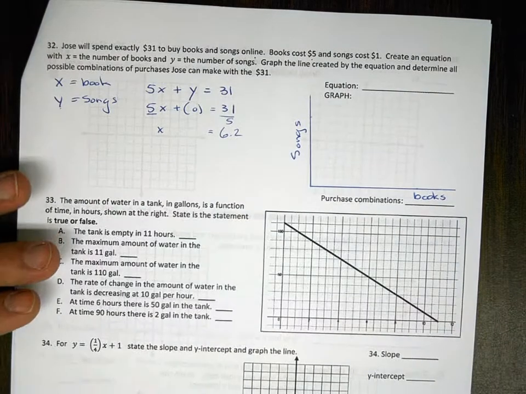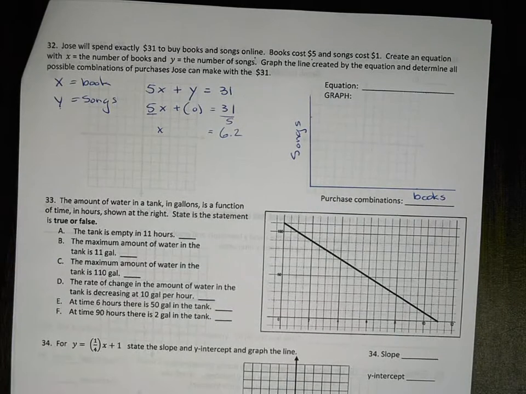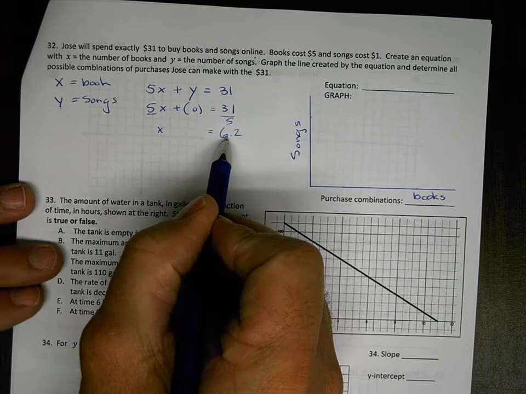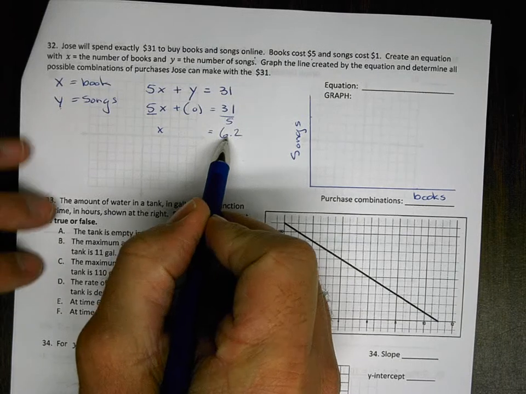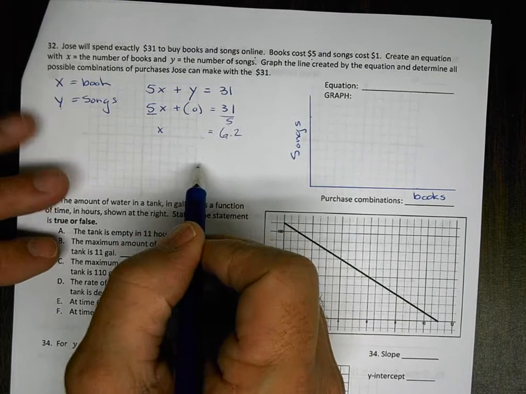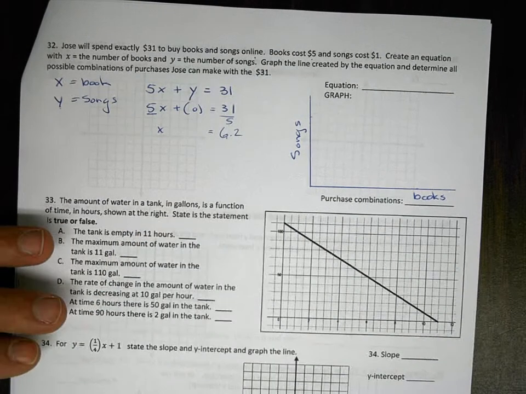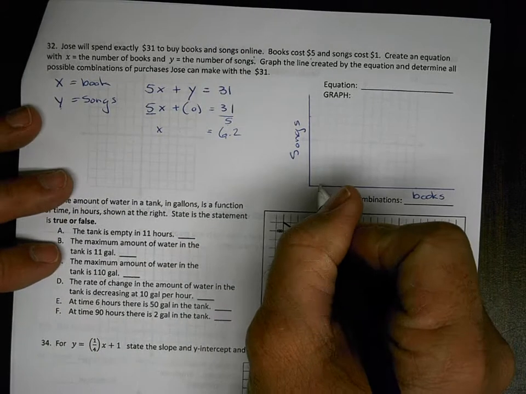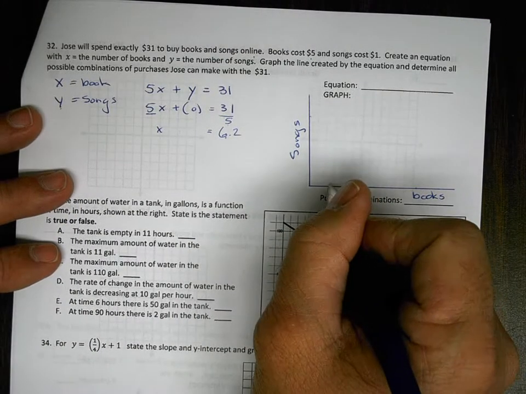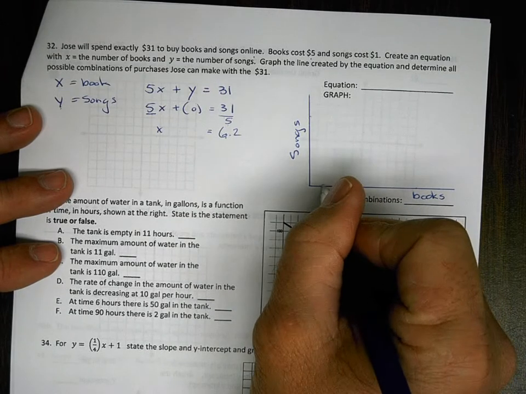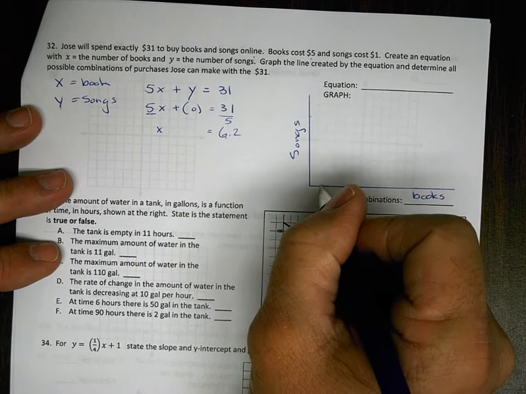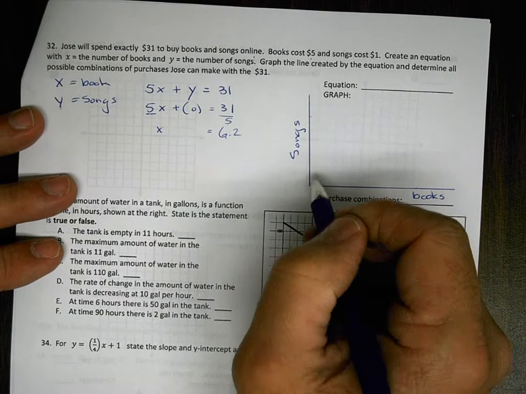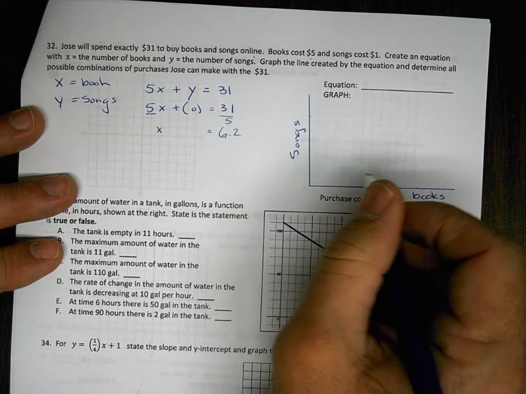Well, you can't buy 0.2 of a book, so to make this easy, if we bought 6 books, it would be $30, and we'd have $1 left over for a song. So the best thing to do is, if we buy 6 books, this graph's going to be a little off because we really need 31 over here.